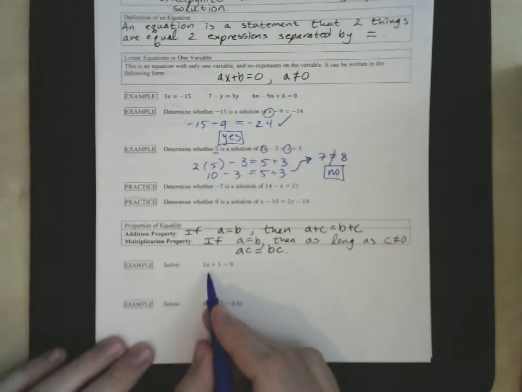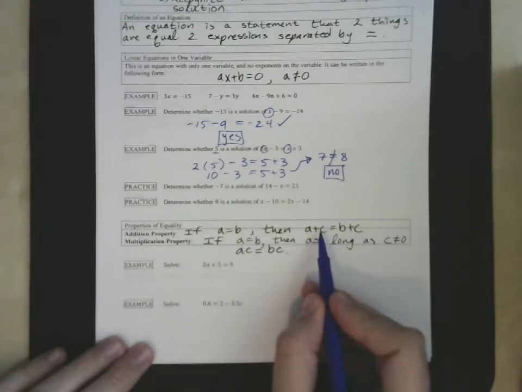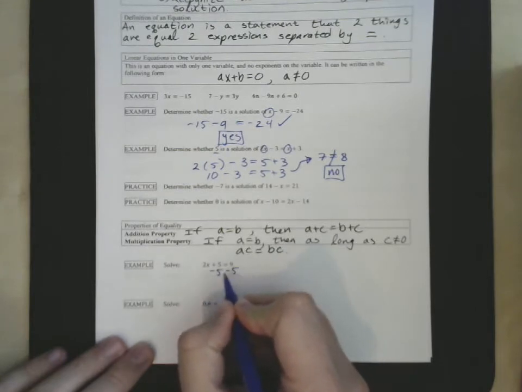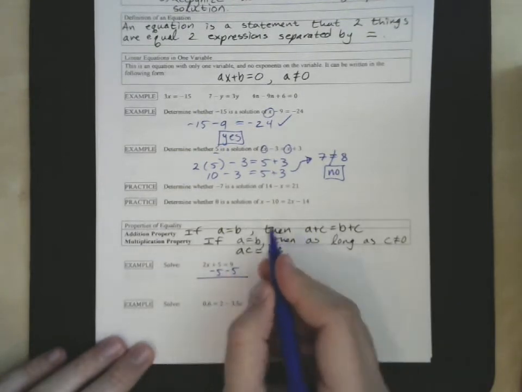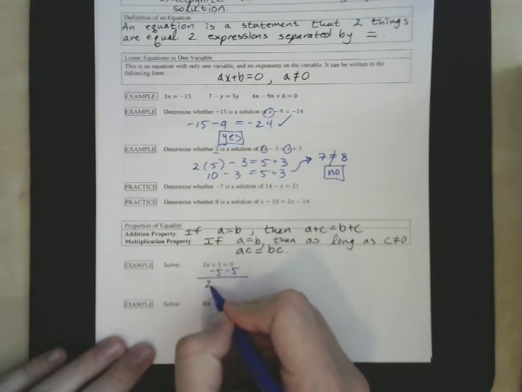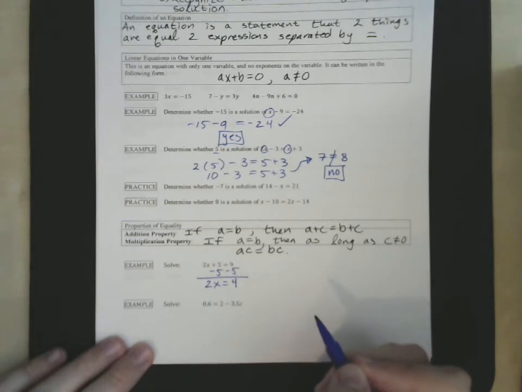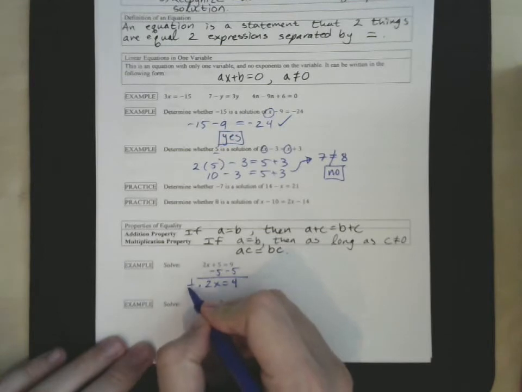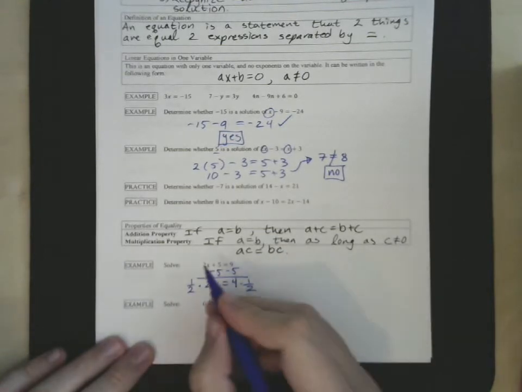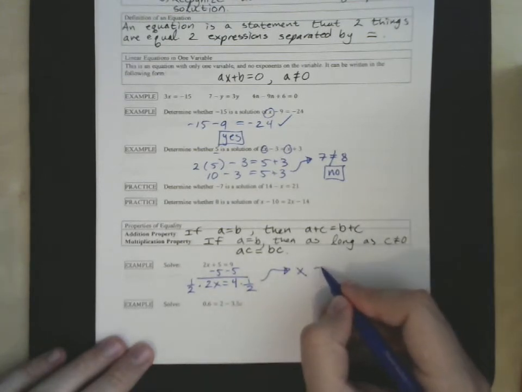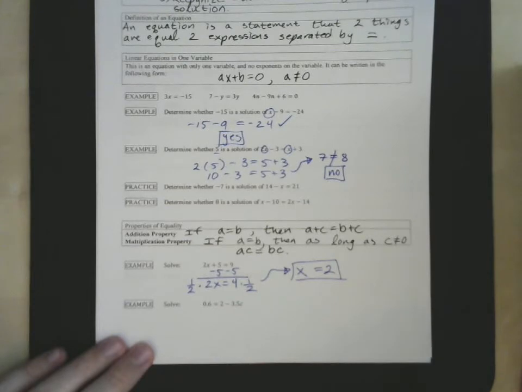We're just going to solve this equation. Subtracting is the same as adding a negative. So we can subtract 5 from both sides of the equation, using this property, maintaining our equality. We have 2x equals 4. And then division is the same as multiplication if you think of division as simply multiplying by a fraction. So we multiply by 1/2 on both sides. 1/2 times 2 gives us x, and 4 times 1/2 gives us 2. So our answer is x equals 2.